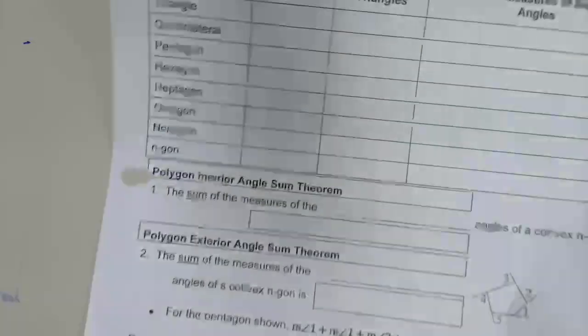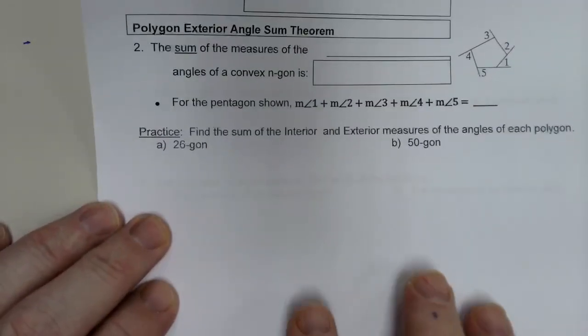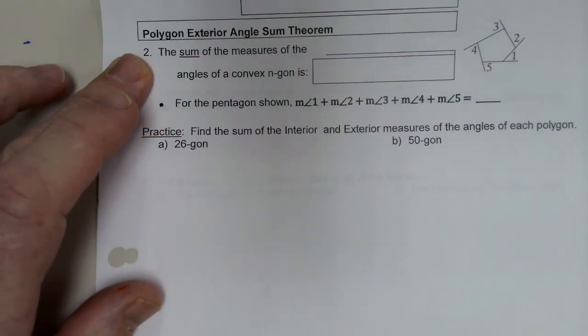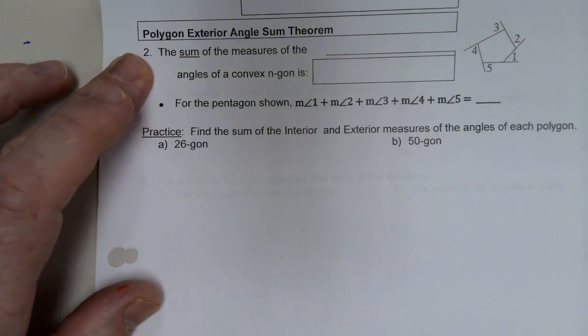Okay? Now, there are a couple examples in the Desmos activity that you'll want to complete.